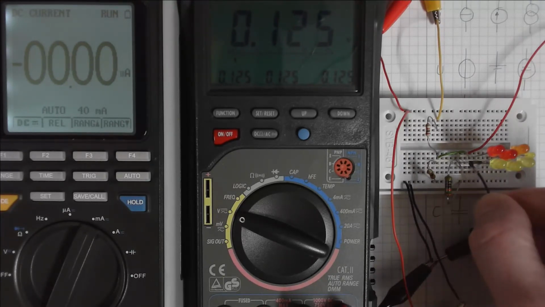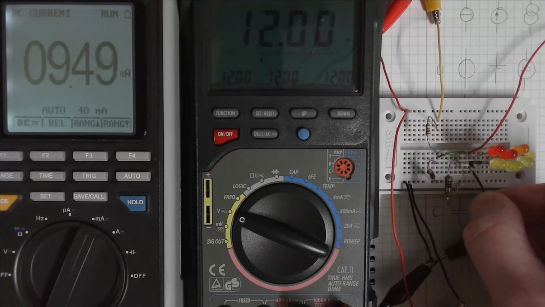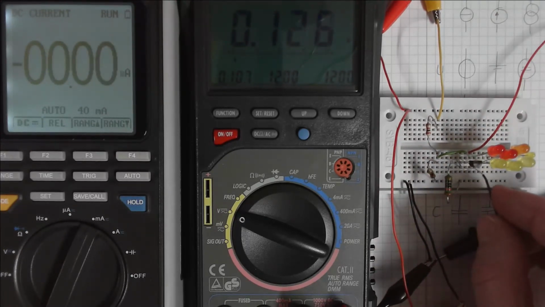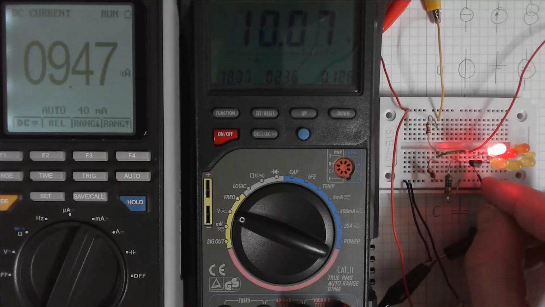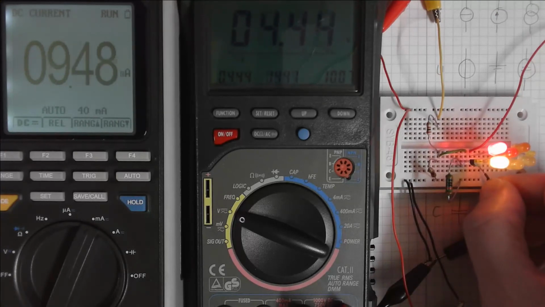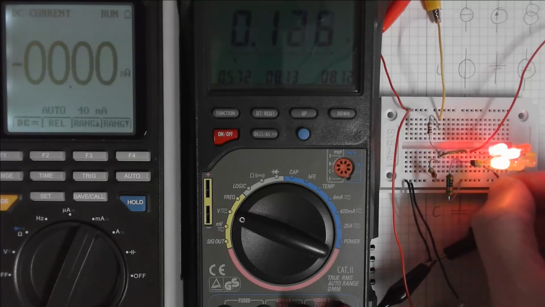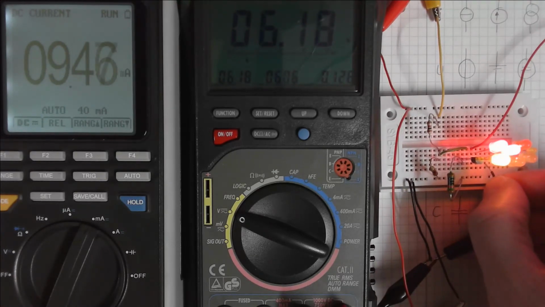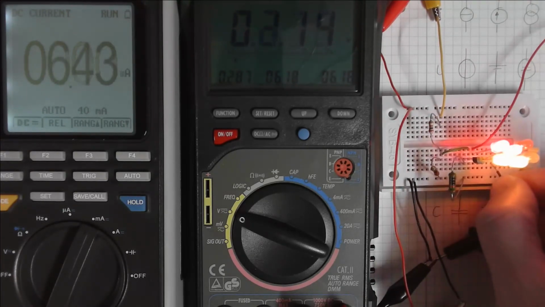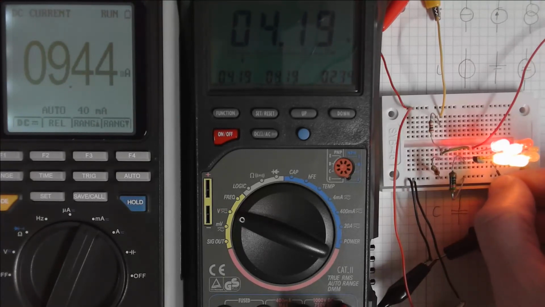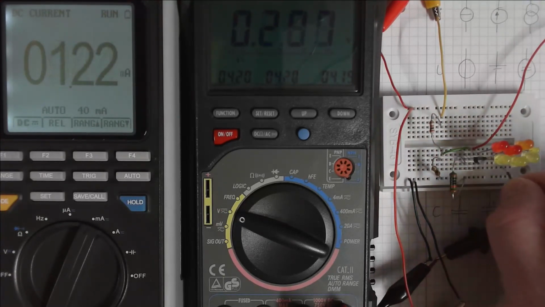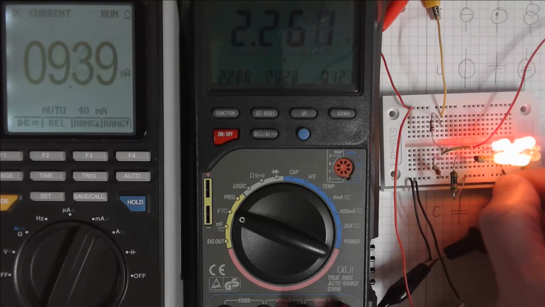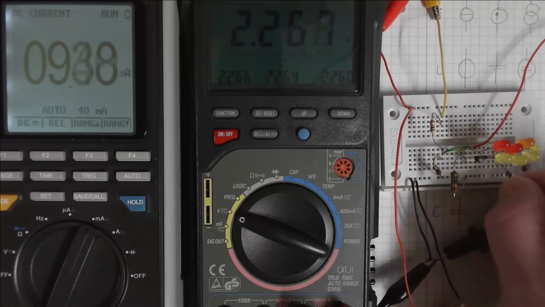Let us see. 12 volt, 9.5 milliamp. 10 volt, 9.5 milliamp. 8 volt, 9.5 milliamp. 6 volt, 9.5 milliamp. 4 volt, 9.4 milliamp. 2 volts, 9.4 milliamp.